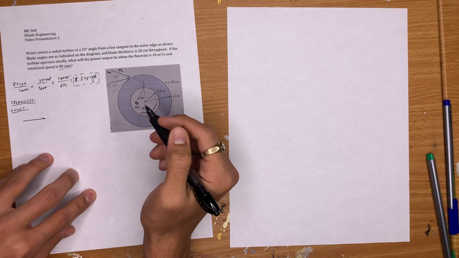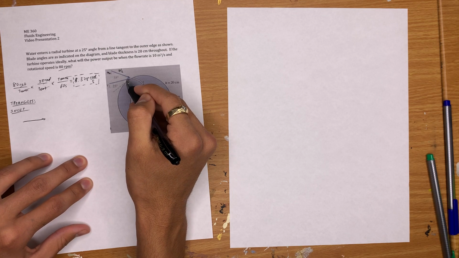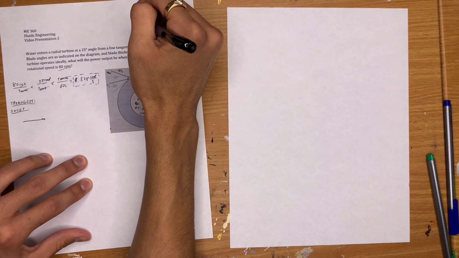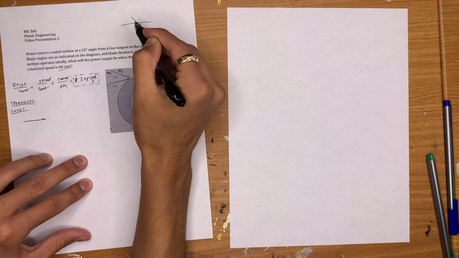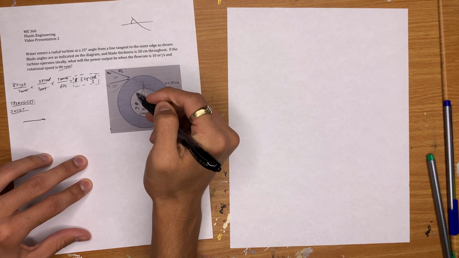Like we said, this is U. So this is U, that means that W2 creates a 145-degree angle. How did I get 145? Well, if you see, this is U, this is W.